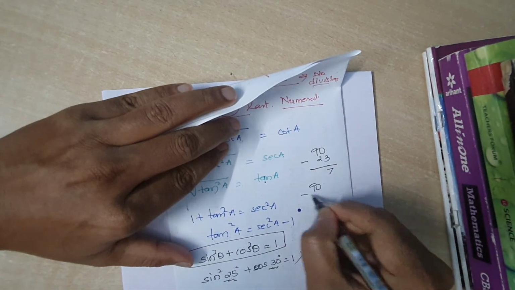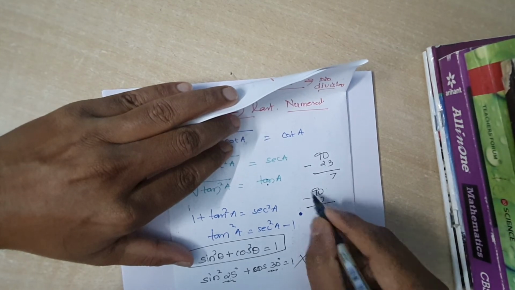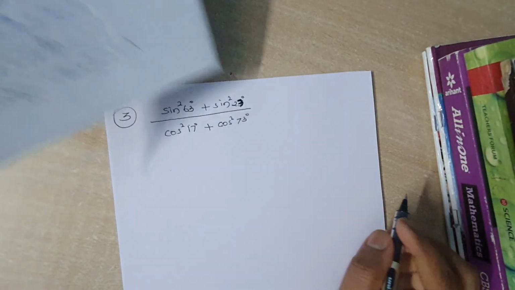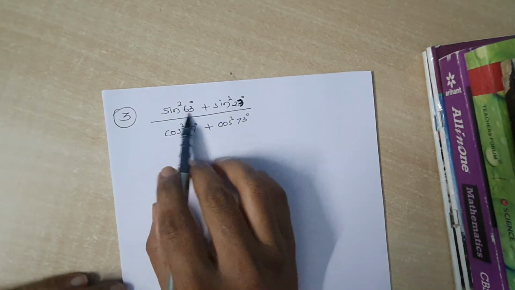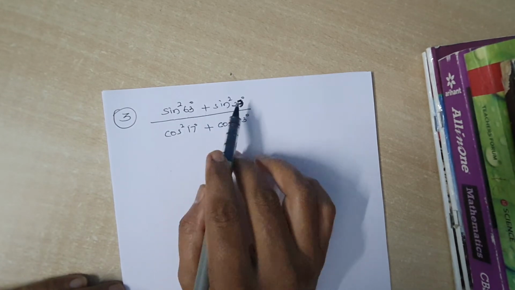So 90 minus 27: 10 minus 7 is 3, 8 minus 2 is 6, so 63. So we can write this in terms of 90 minus theta, either this or this.